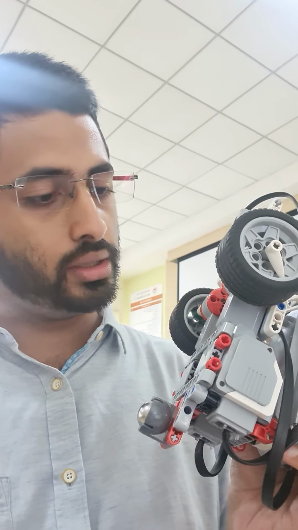So to explain what a differential is, it's mostly an automotive term. When your car has to take a turn, the wheels on the outer side of the turn rotate more than the wheels on the inner side of the turn. Let's say your car is turning this side, so the inner side rotates less than the outer side, and this is made possible because of something called a differential, which allows the power transfer to happen unequally. And the same principle is mimicked in this with the use of two different motors.